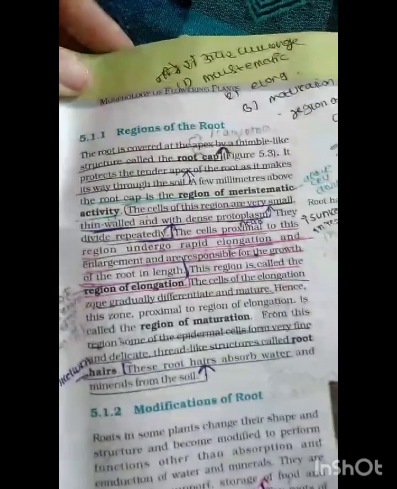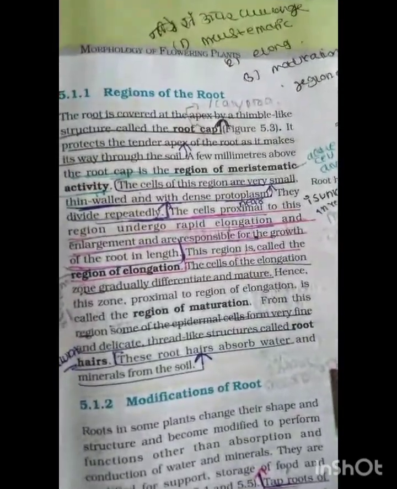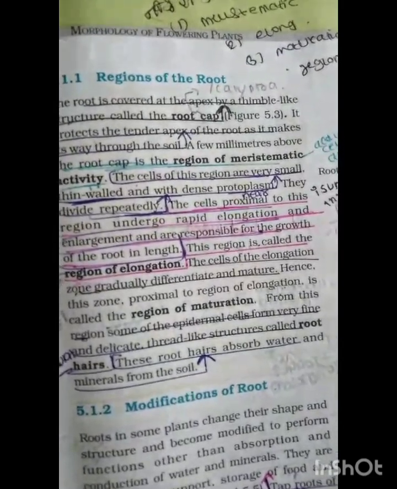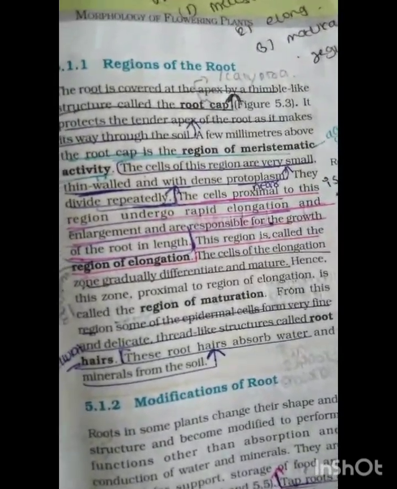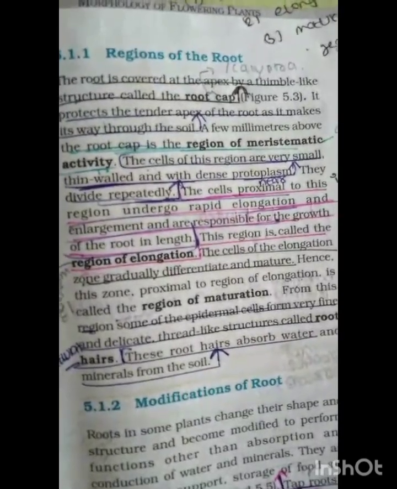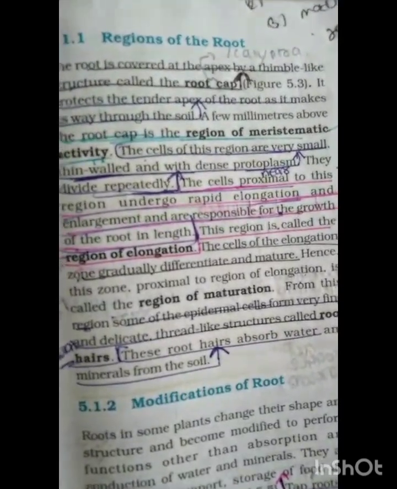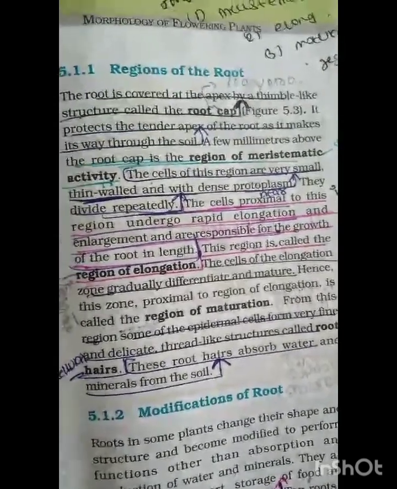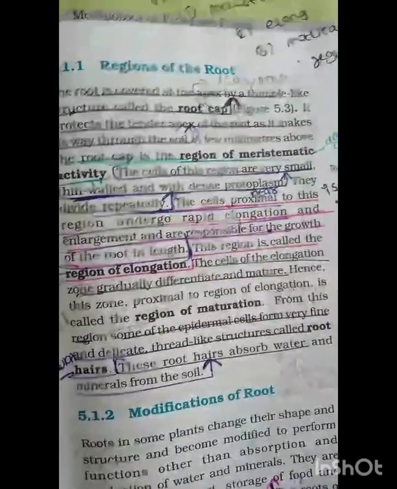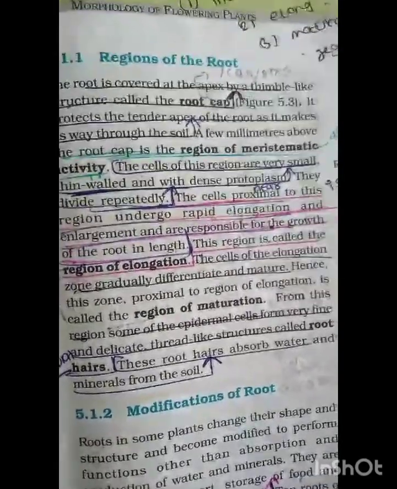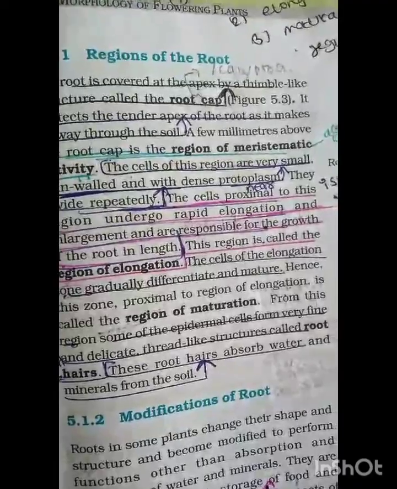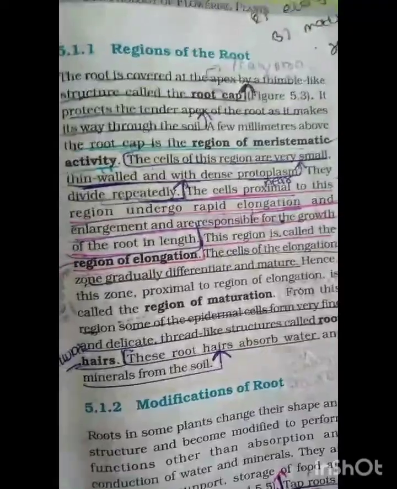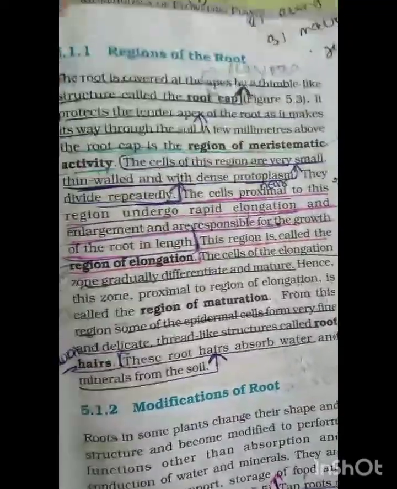The regions of the root. The root is covered at the apex by a thimble-like structure called the root cap. It protects the tender apex of the root and makes its way through the soil. A few millimeters above the root cap is the region of meristematic activity. The cells of this region are very small, thin-walled, with dense protoplasm. They divide rapidly. The cells proximal to this region undergo elongation and enlargement, which are responsible for the growth of the root length. This region is called the region of elongation.